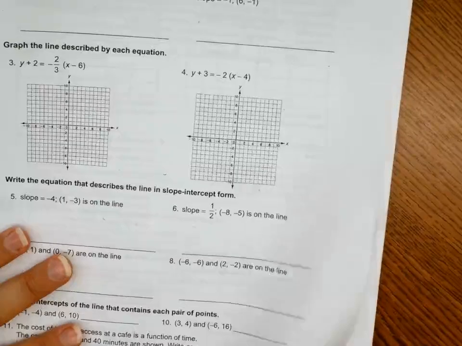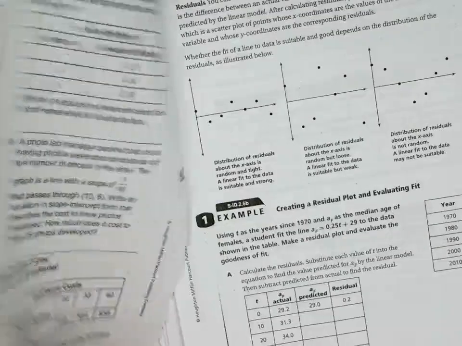All right, so now your homework is going to be page 229 and 230 so that you guys can practice a little bit more on 4.7.